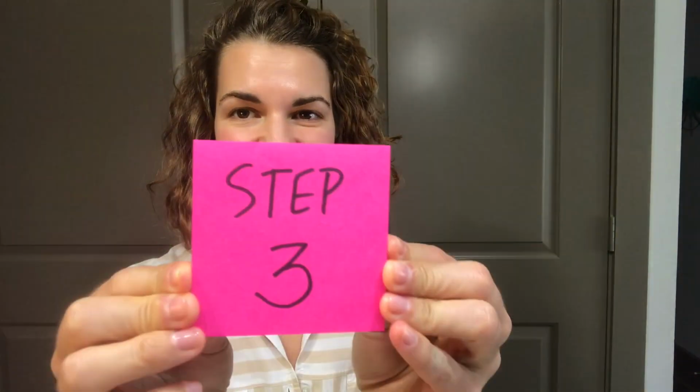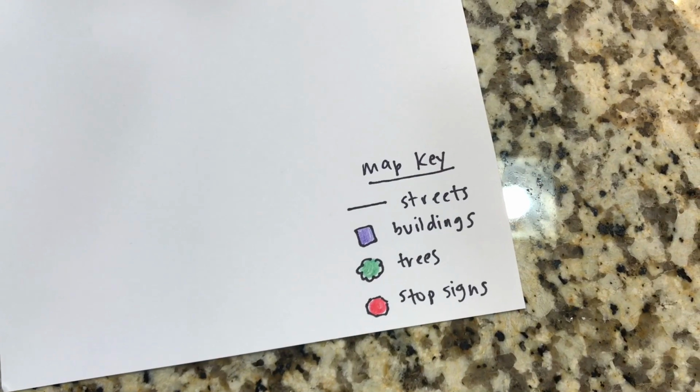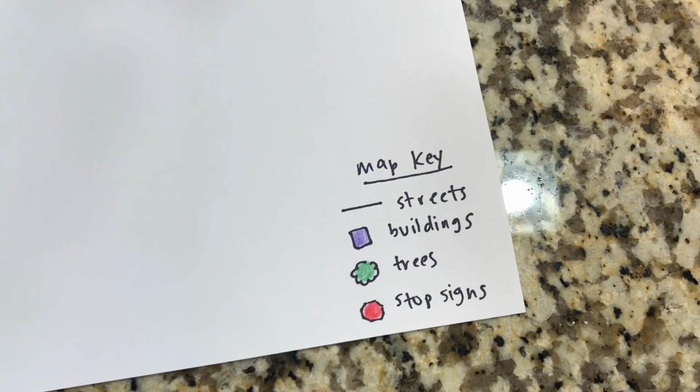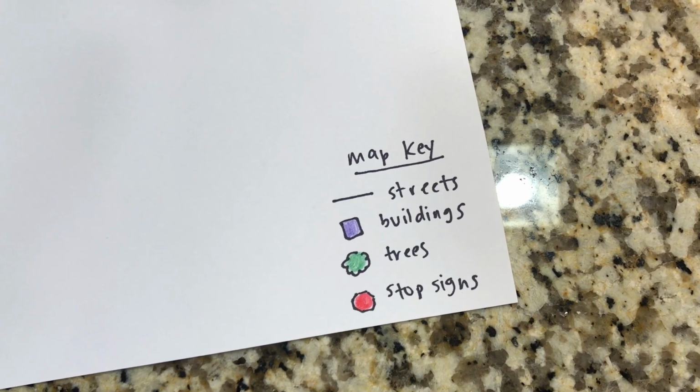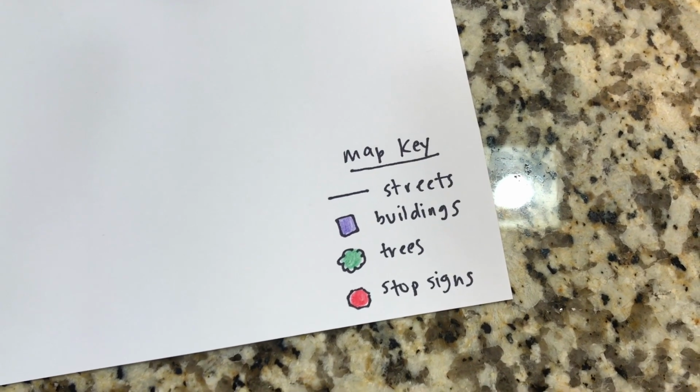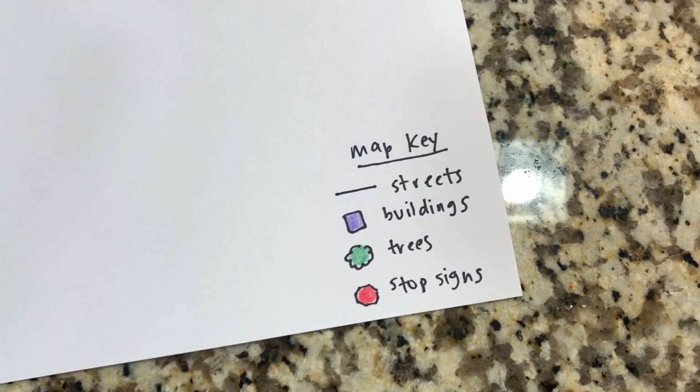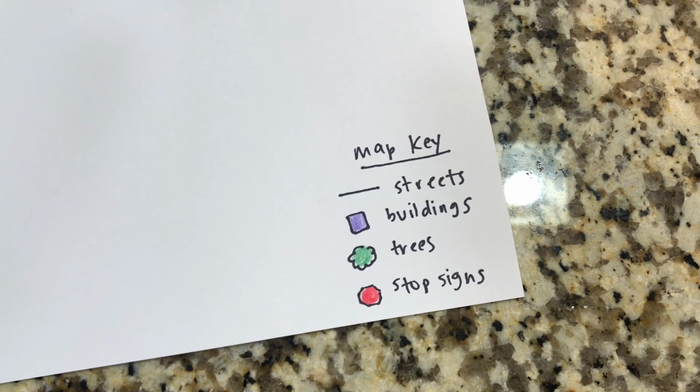All right, step three. We need to go ahead and make a map key. A map key has symbols that tell us what different things on the map are. You can see here on my map key that I used a black line to represent streets and different symbols to represent buildings, trees, and stop signs. What symbols are you going to use on your map key?